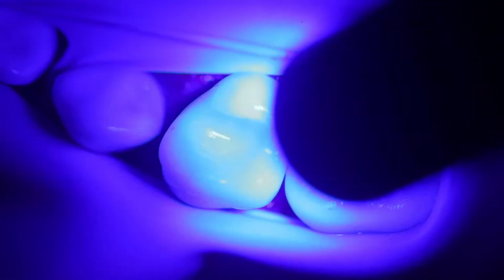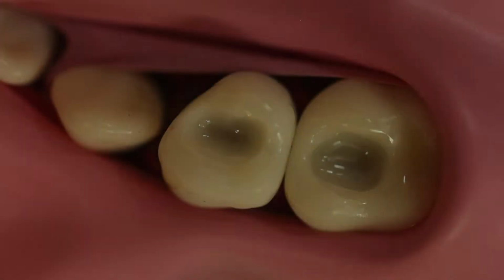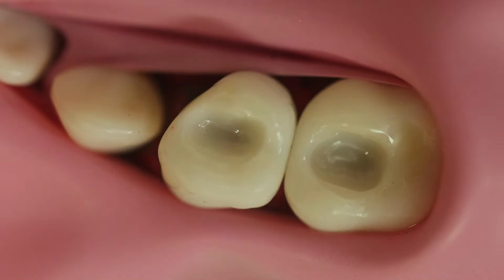We are using a 3M Elipar light cure, which has a good intensity, and the depth of cure is really good. Once done, you can check your bonding agent.